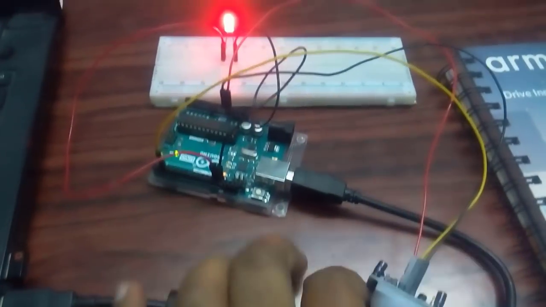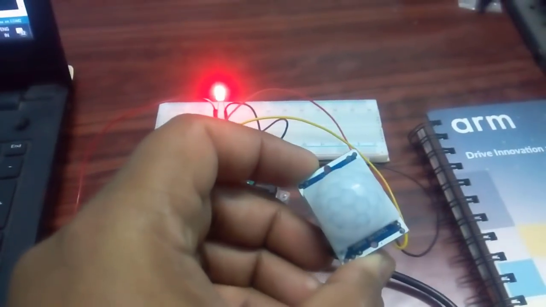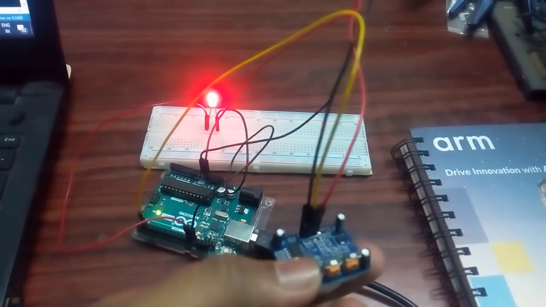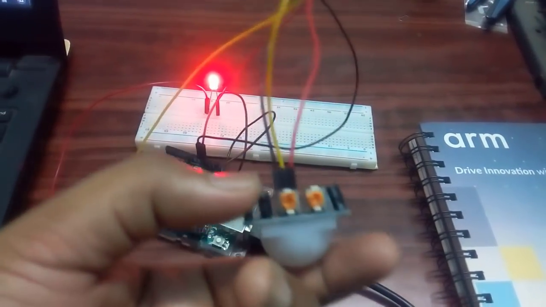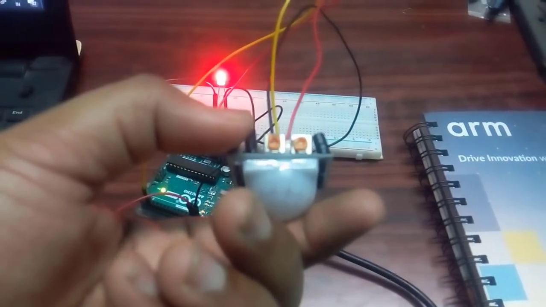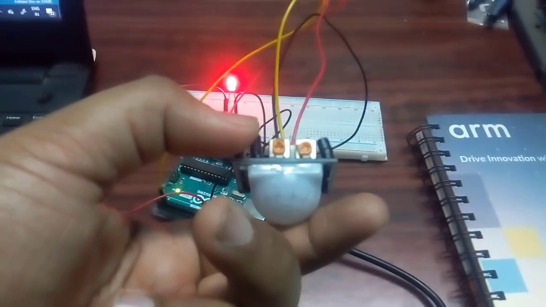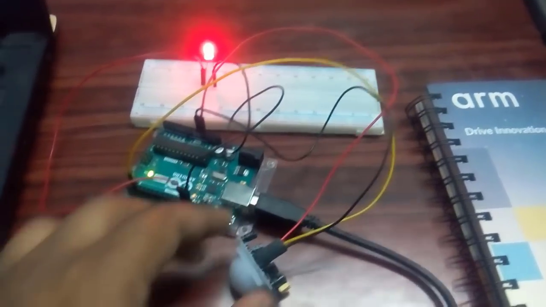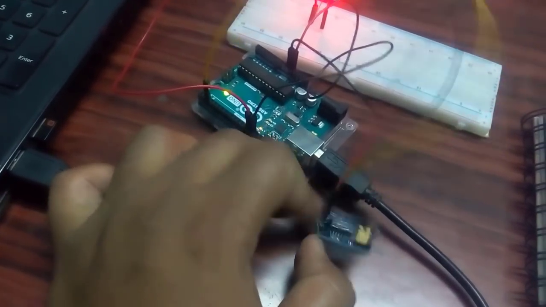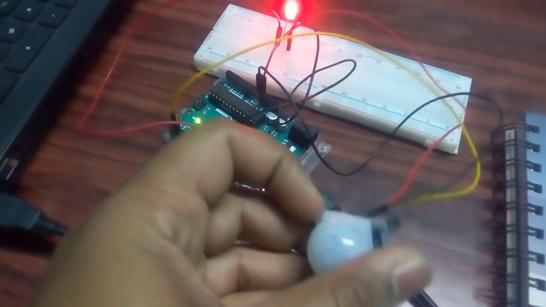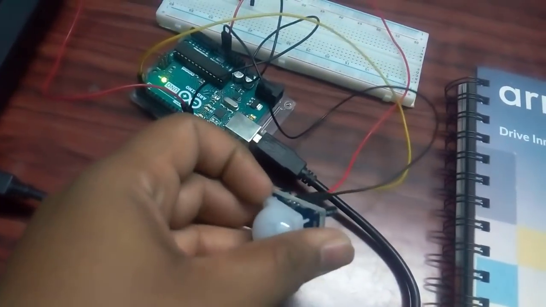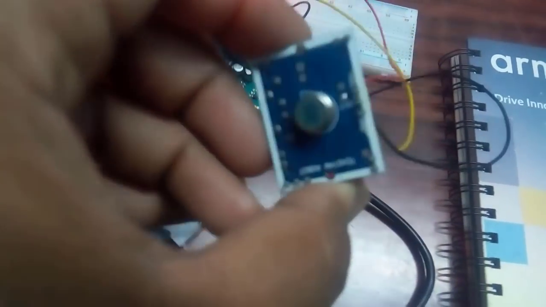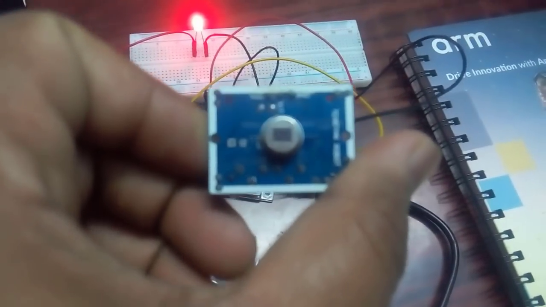Here is basically a PIR sensor. On the top we have the Fresnel lens, and on the bottom side we have the BISS IC. There are 2 ports: one is for sensitivity adjustment, one is for time delay adjustment. Then you can remove the Fresnel lens, and then you can observe the pin configurations here.